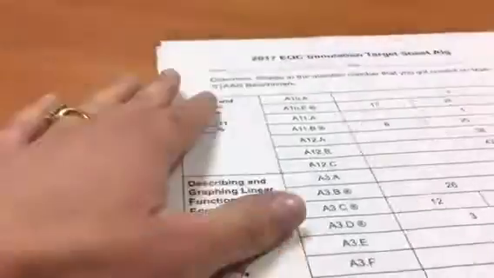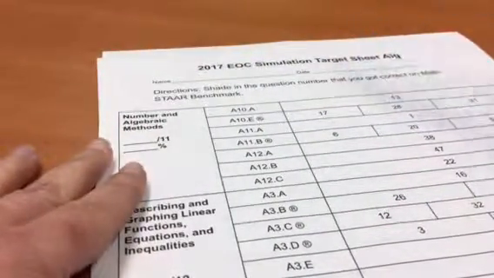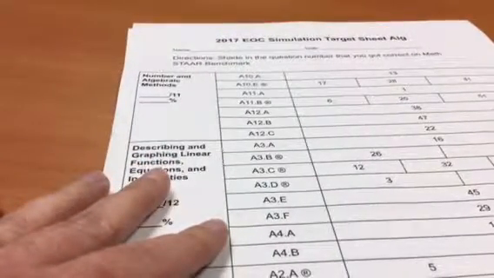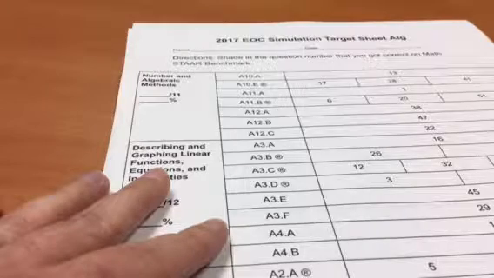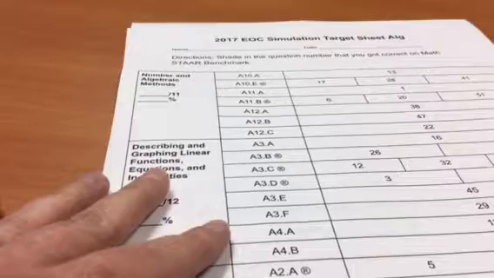And you'll also need this Algebra EOC target sheet. So again, you'll need a highlighter, pencil, your EOC benchmark, and this target sheet.